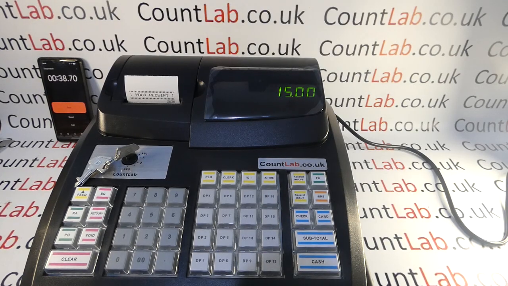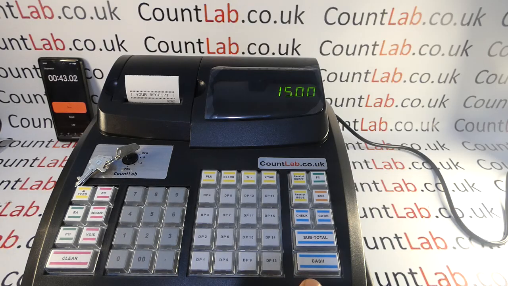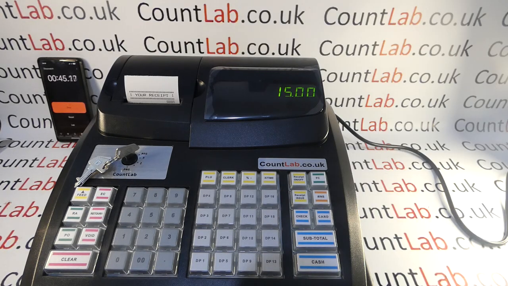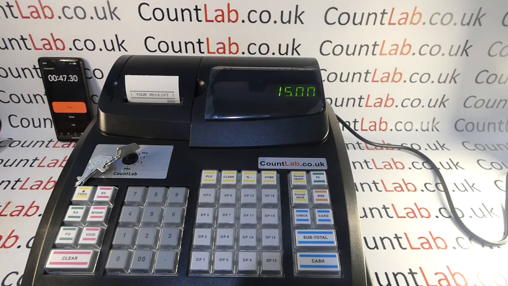You then enter the amount of money tendered, so if the customer hands over £15 exactly, you can just hit the cash button. If they hand over £20, it's best practice to type in the 20, 2000, then press the cash button.